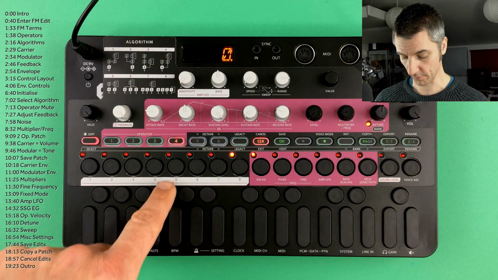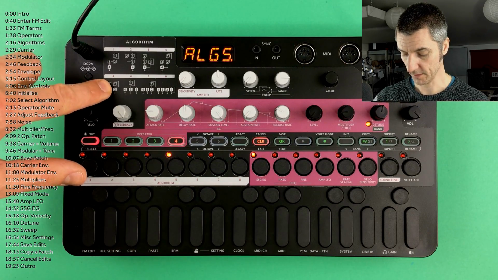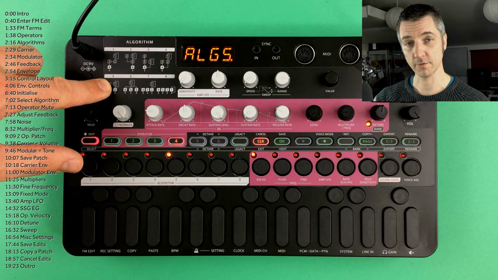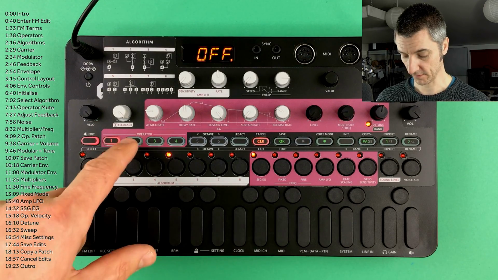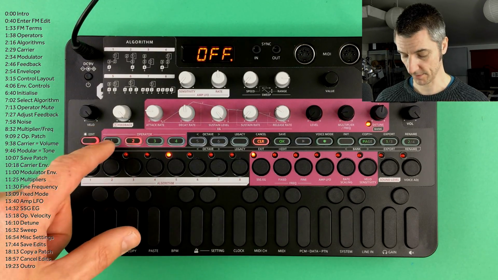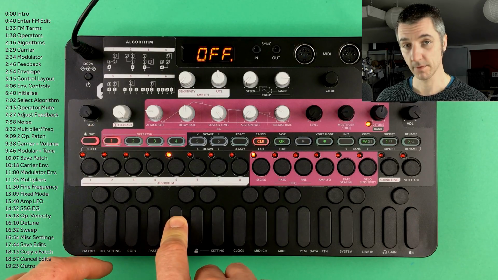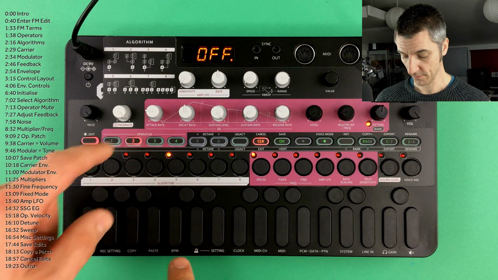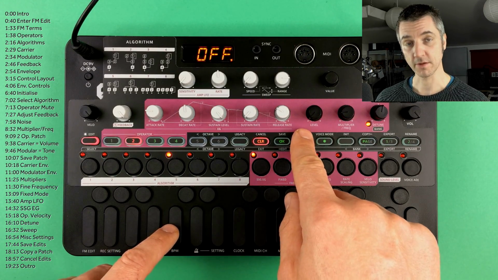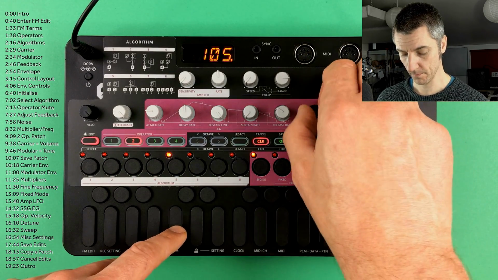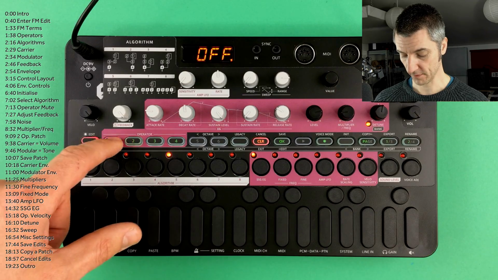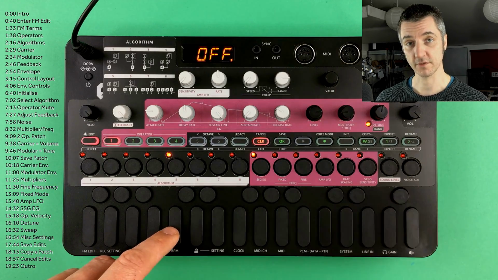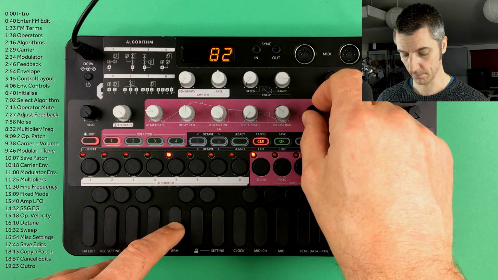And then I'm going to change to algorithm 5. So that's this one here. So we're just going to use half of algorithm 5, just 2 operators. So operator 1 is a modulator and operator 2 is a carrier. So that just gets us that. If we change the output level of operator 2, we're just going to change the overall volume without changing the tone. And if we change the output level of operator 1, we're going to change the tone without changing the level.